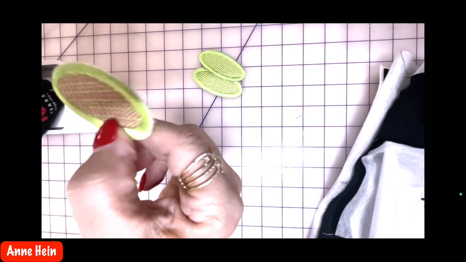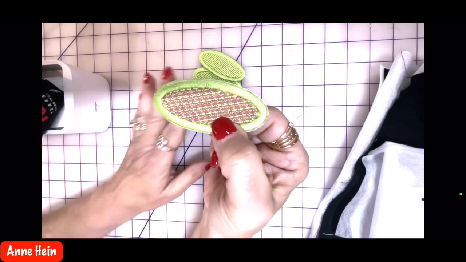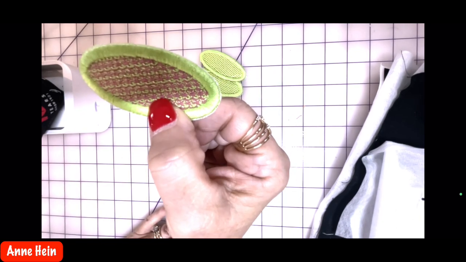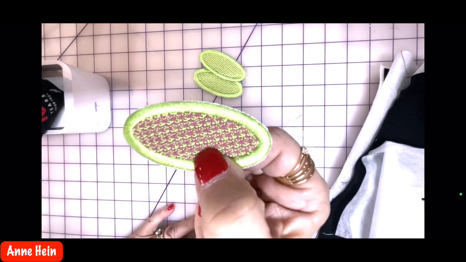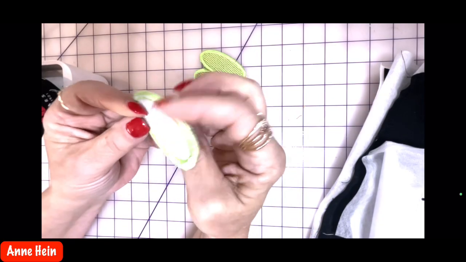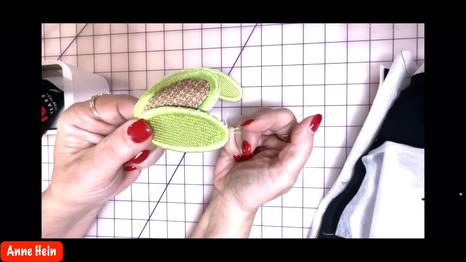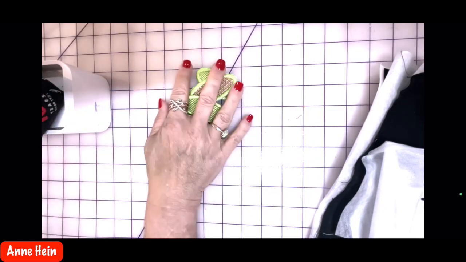Here I used, and I was stitching on wool felt, so it's a little thicker felt, both of these. And here's a decorative stitch that I used. So you could use this for your background. You don't have to have a solid stitched background like this, like a step fill. You don't have to have a step fill. So you could do that kind of thing.